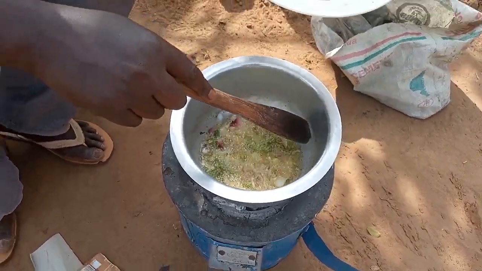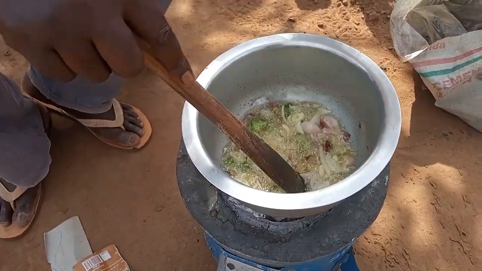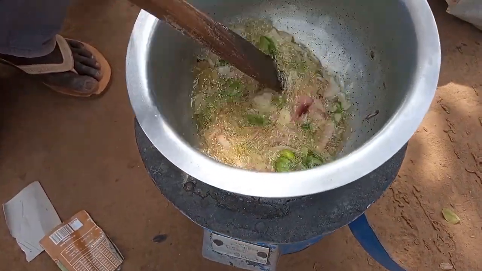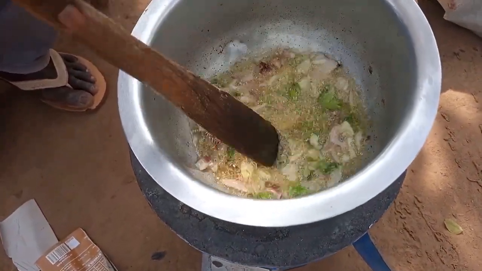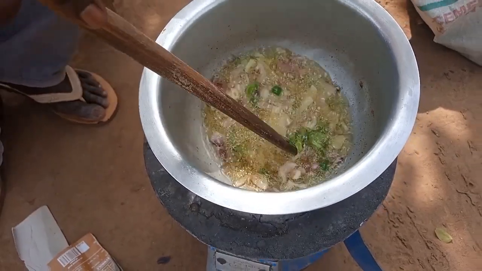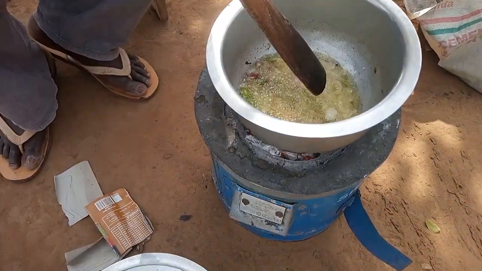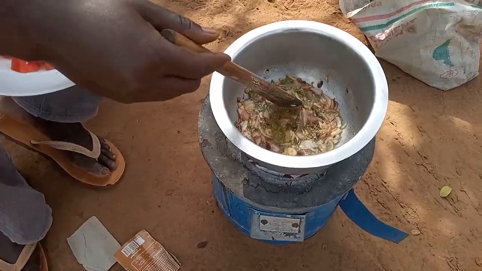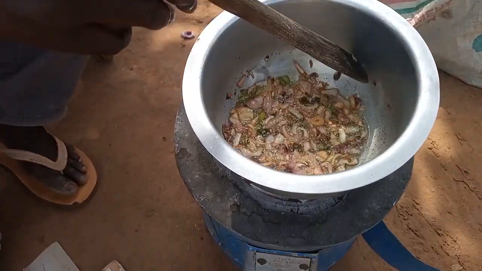I had to make sure that the onions have burnt to almost brownish, as you can see, brownish, and then afterwards I will ensure that I add my tomatoes. So it is fun.